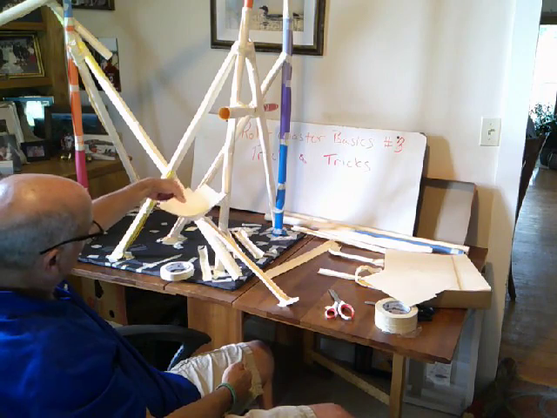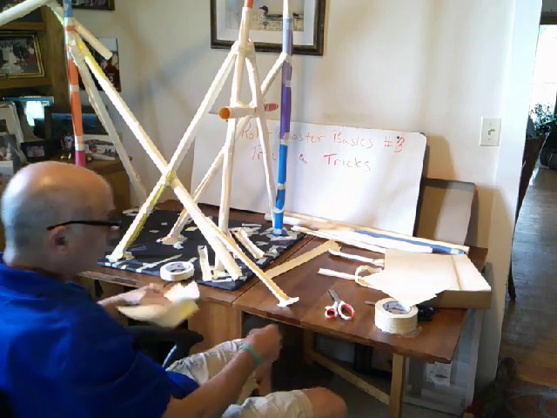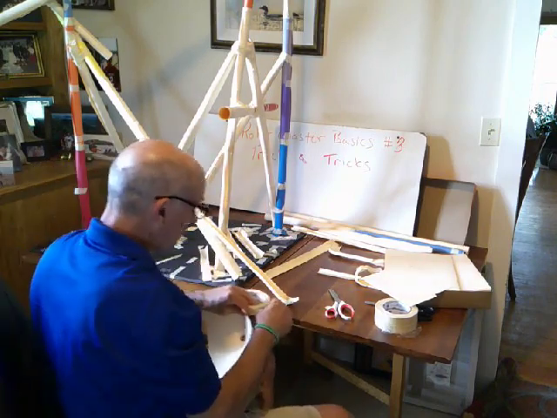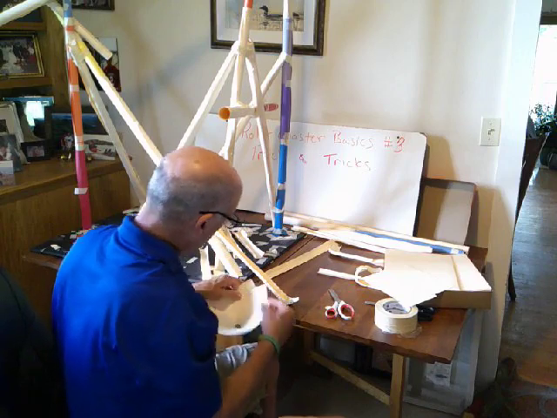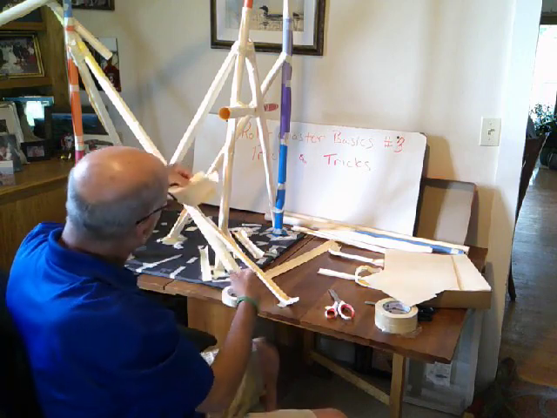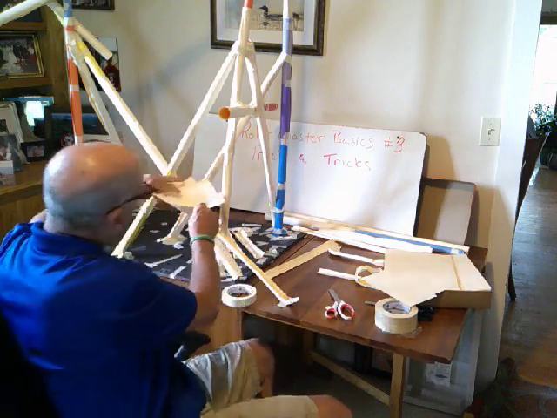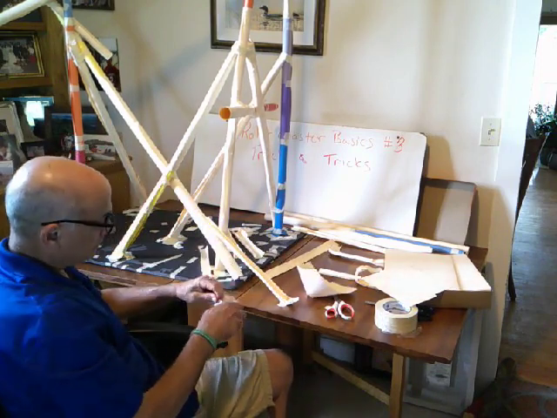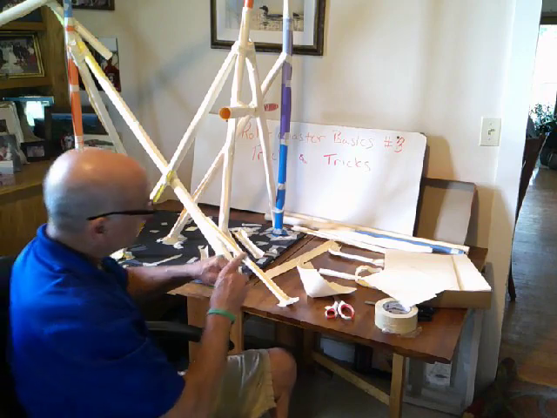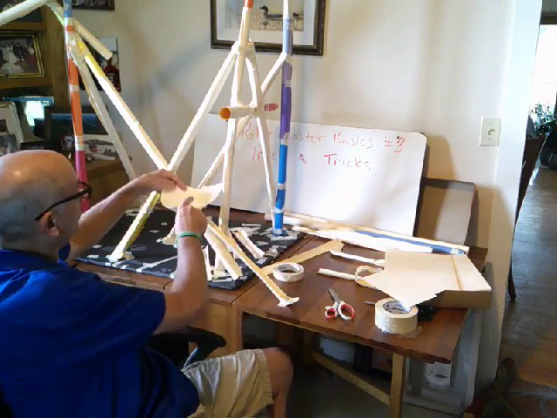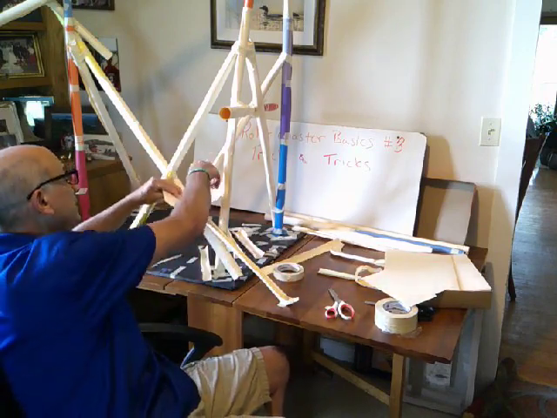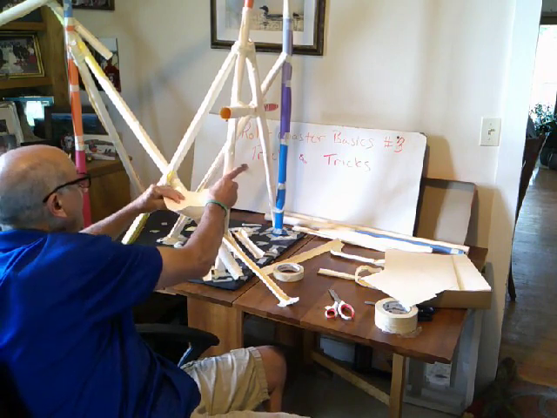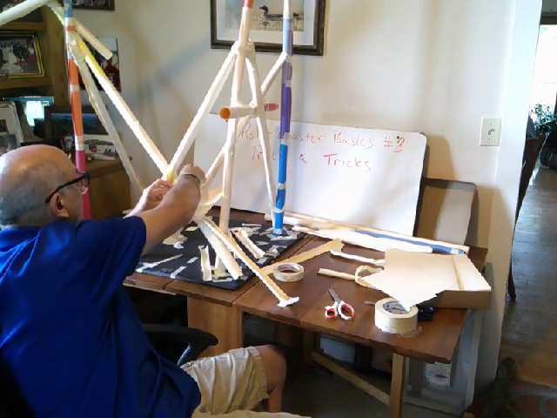So I would take it, maybe I would put it, once I've got it, I can actually tape it onto a piece of track here. So I can tape it here, and tape it here.